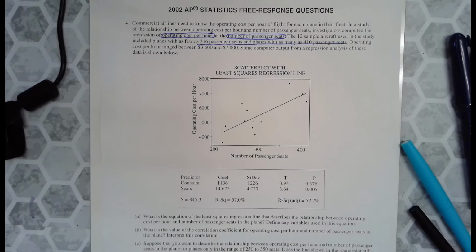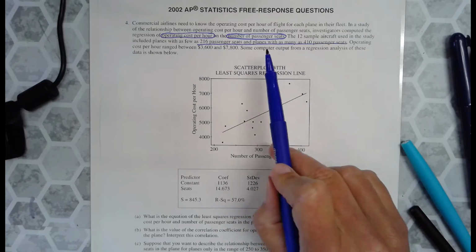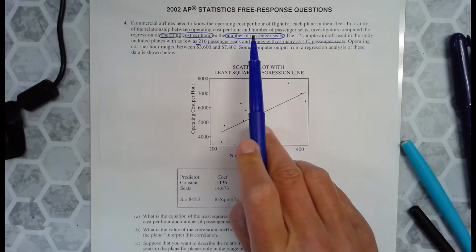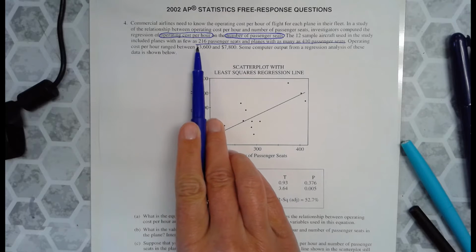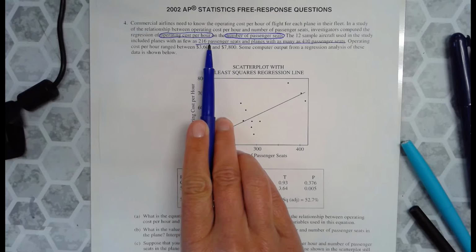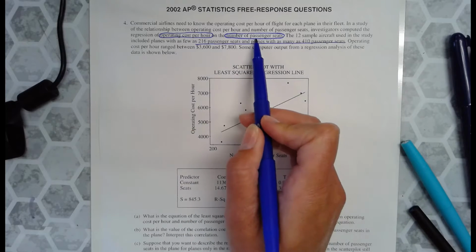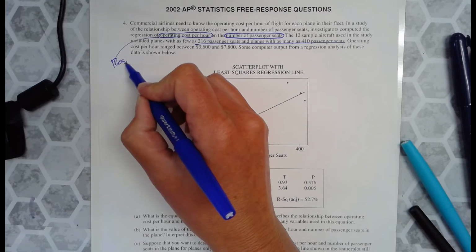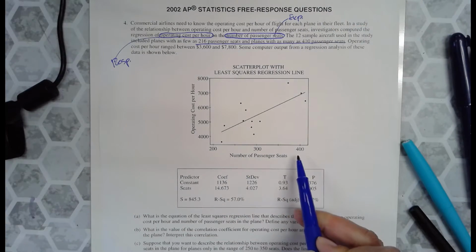I'm not going to read the whole thing, but this is talking about commercial airlines and the operating cost per hour with the number of passenger seats on the plane. This sample included planes with as few as 216 passenger seats and as many as 410 passenger seats. Notice I circled these: this is your response and this is your explanatory. Of course, you could pick that out anyway because you see the scatter plot.